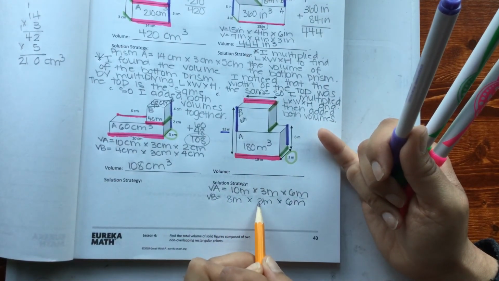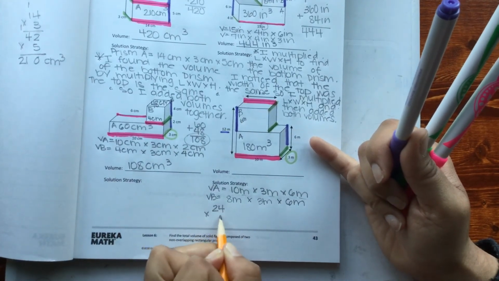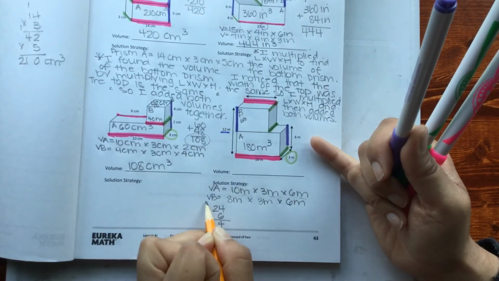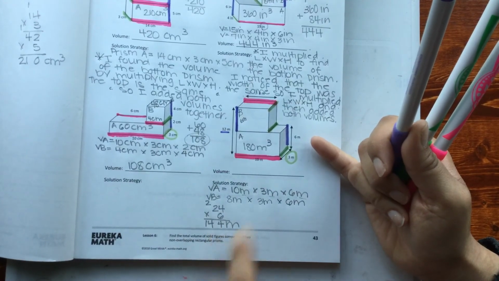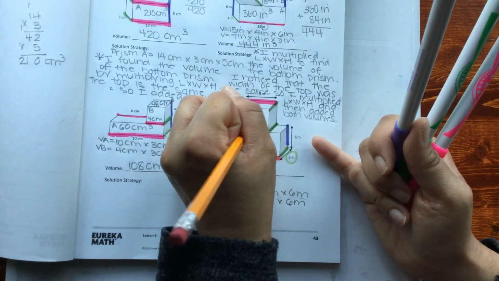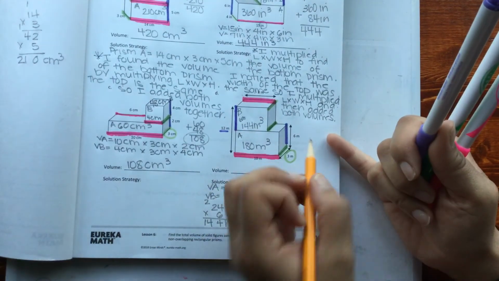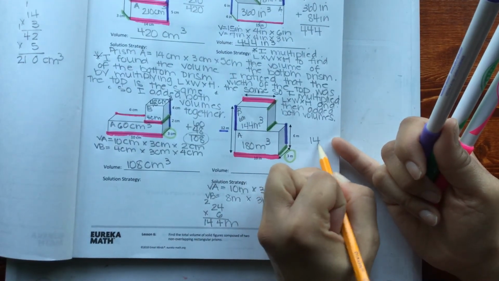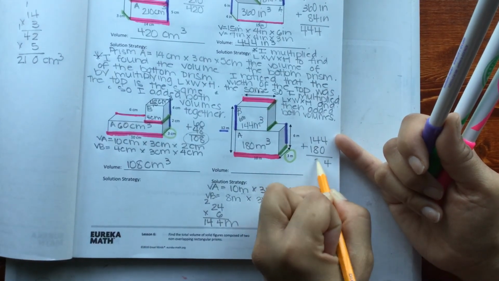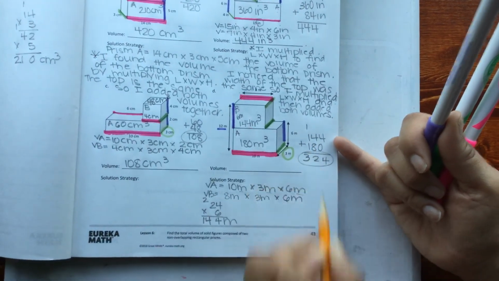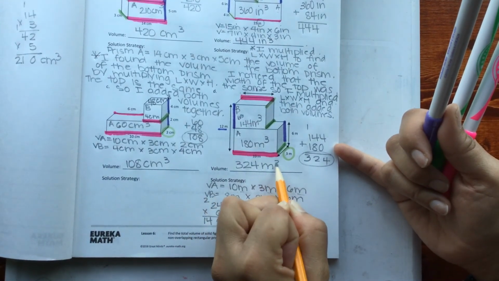So 8 times 3 is 24. 24 times 6 I don't have off the top of my head, so I'm going to do that right here. 24 times 6. 6 times 4 is 24. 6 times 2 is 12, plus 2 is 14. Okay, so the volume of prism B is 144 meters cubed. I'm going to add my volumes together. 144 plus 180, 4, 12, 3. So my total volume, 324 meters cubed.